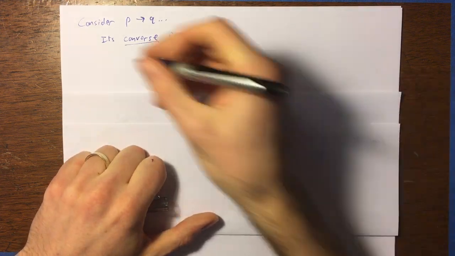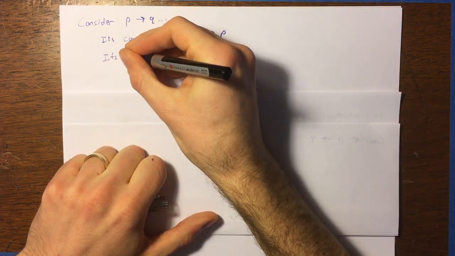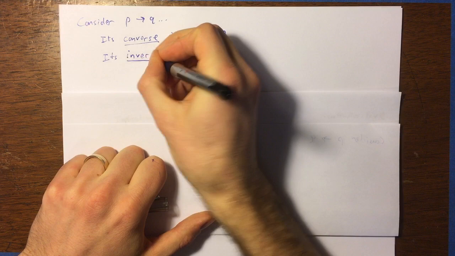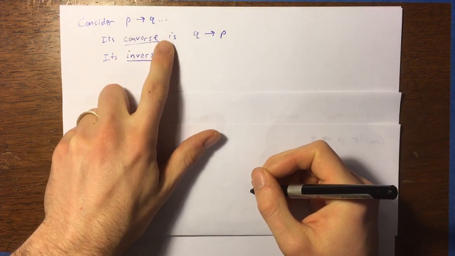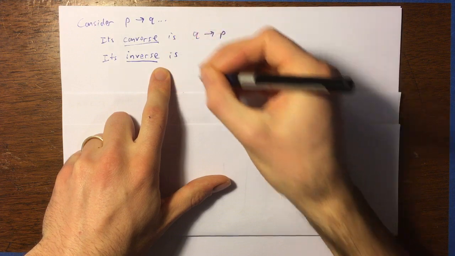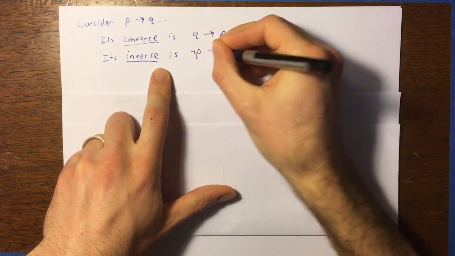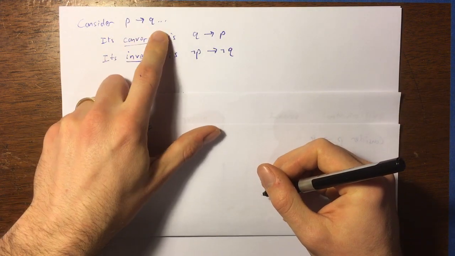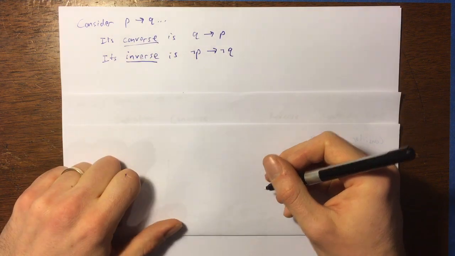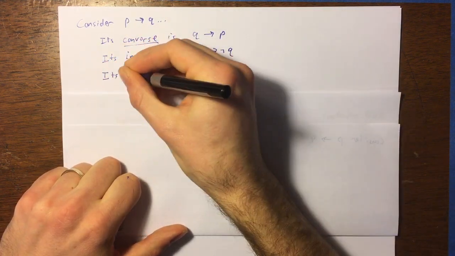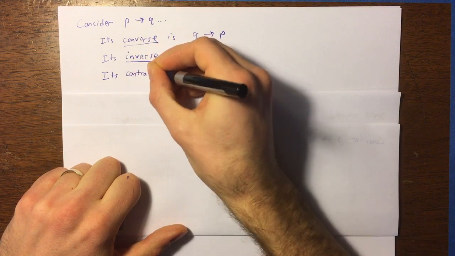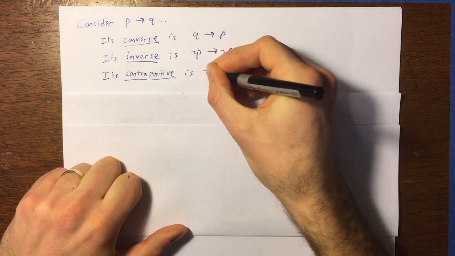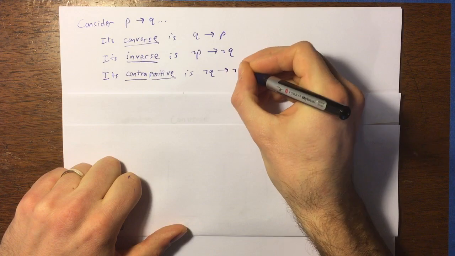Now, there's a couple others as well. We can also talk about its inverse. So with regards to the P implies Q, we have the converse, and then the inverse is something else. That is not P implies not Q. So it's like negation of the hypothesis implies the negation of the conclusion. That's called the inverse. And then there's one more, the contrapositive. The contrapositive is not Q implies not P.